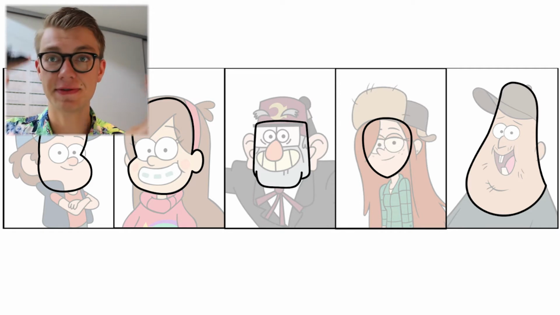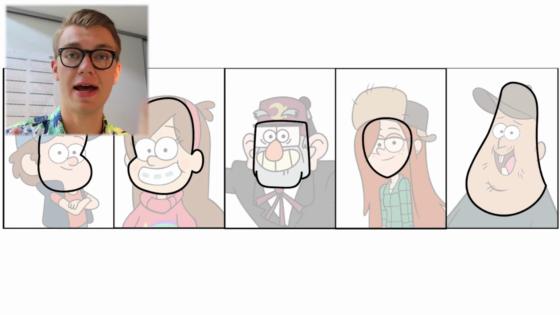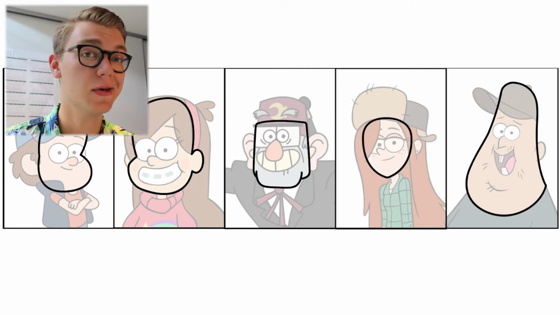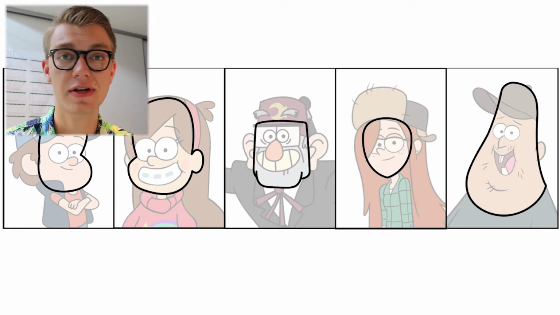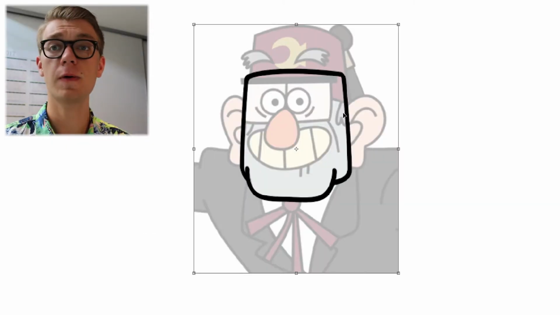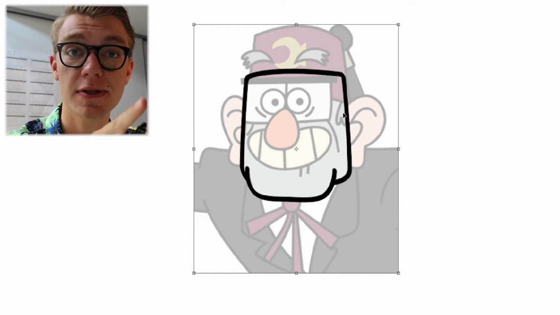Since my head is kind of squarish, we're going for the Grunkle Stan shape. If your head's a different shape, you should try and use one of the other shapes. You can even use other characters. I just chose these characters because they're the characters you see most in the series. Alright, so now we've chosen our base for the face, let's move on to the next parts.